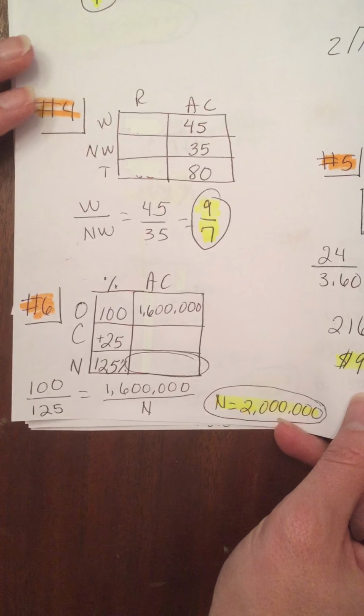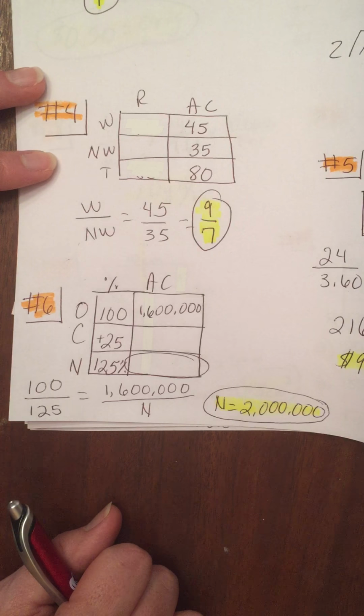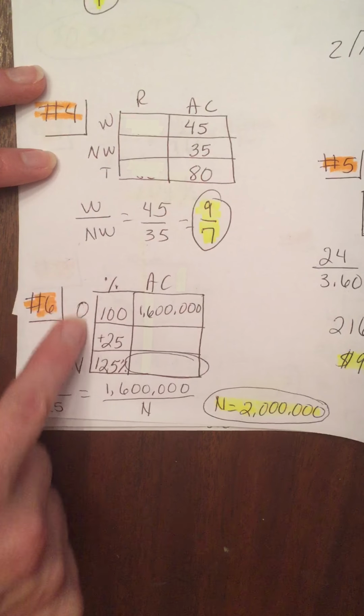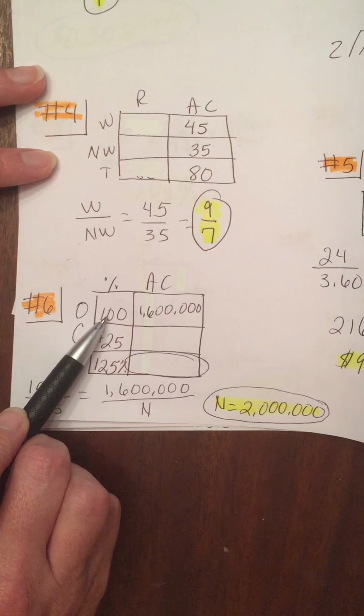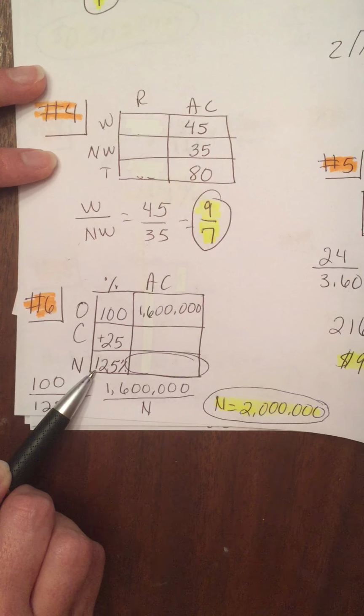Okay, number 6. This is one of our new kind, original change in new. When we have a change in percent, we can use a ratio box that looks like this, where we start out with 100%, and then we increase or decrease the percent to get a new percent.